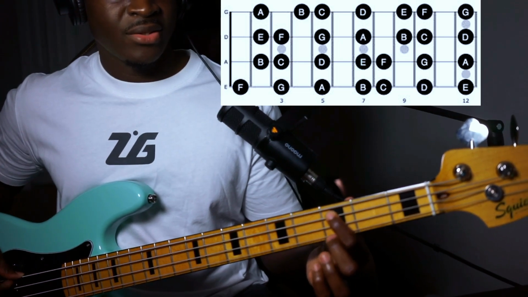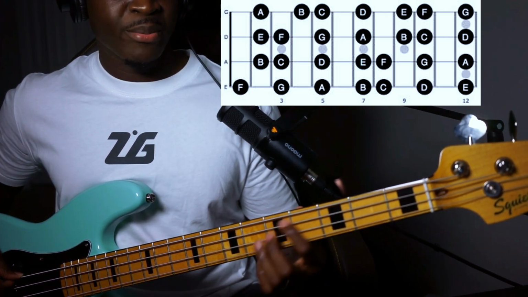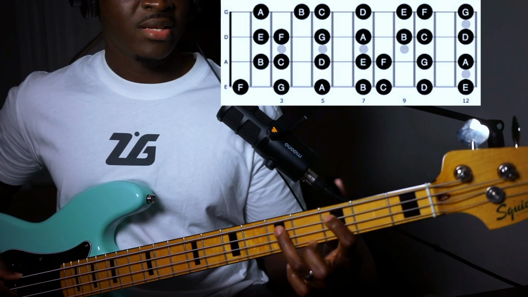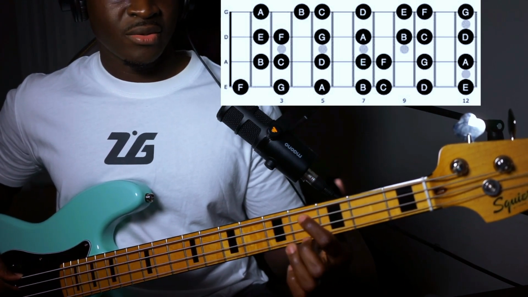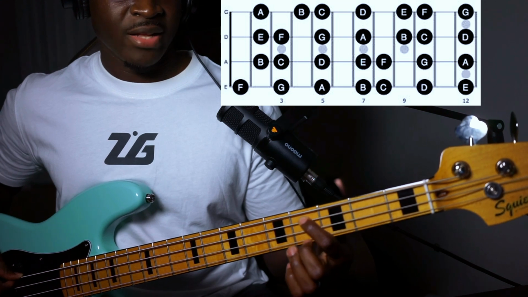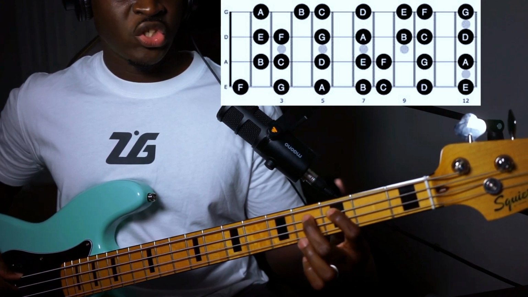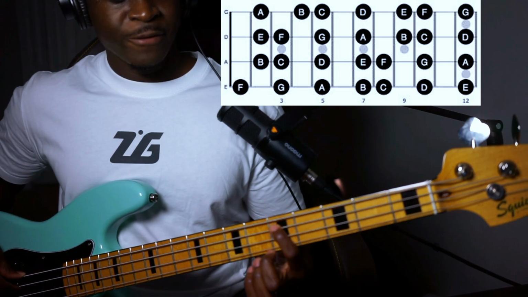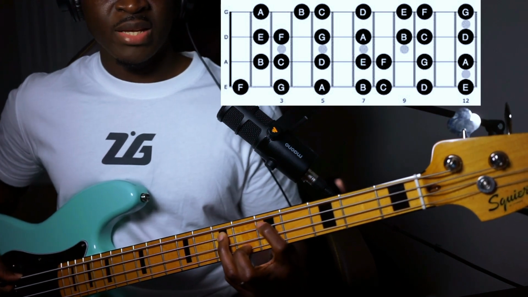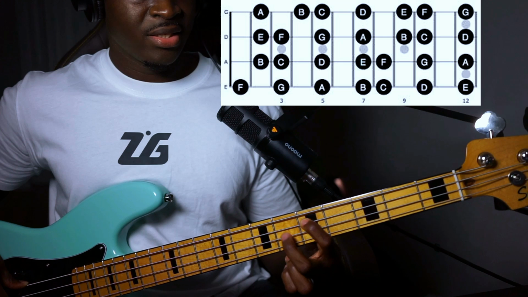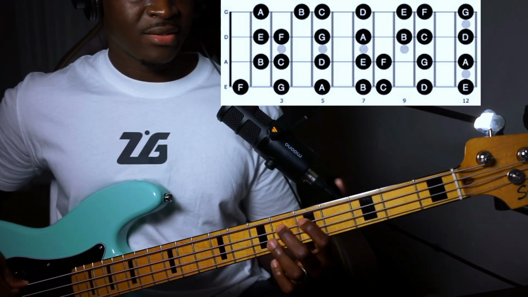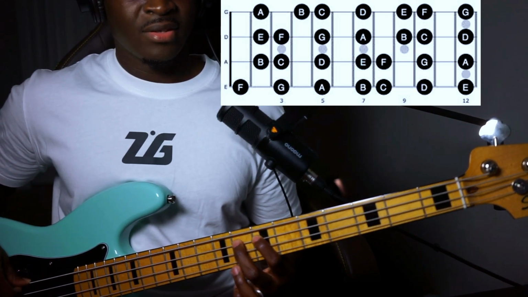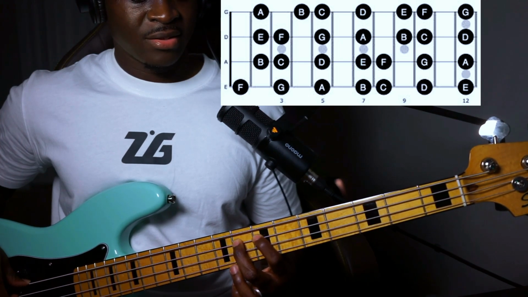From C, this is D. And remember, it's a whole step. So between C and D, there is a sharp and a flat. So C sharp, D flat. Okay? Now from D to E is also a whole step, which means this is D sharp, E flat. From E to F, there is no sharp or flat. Okay?